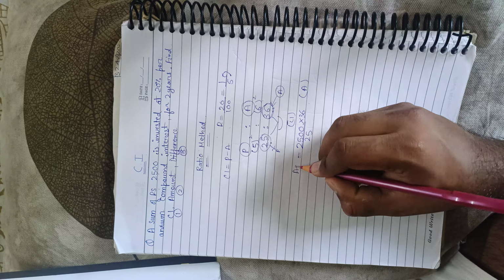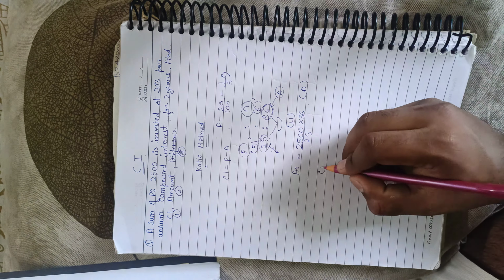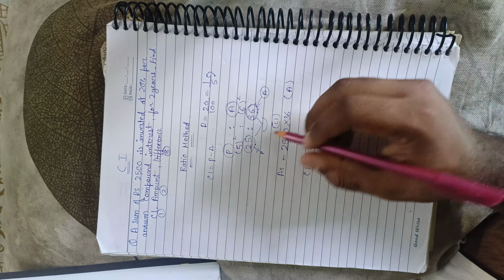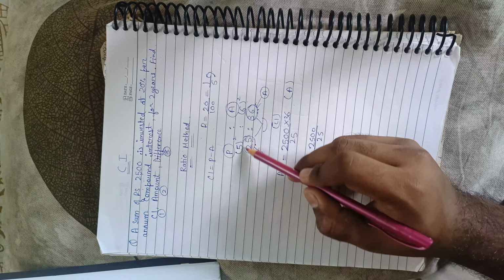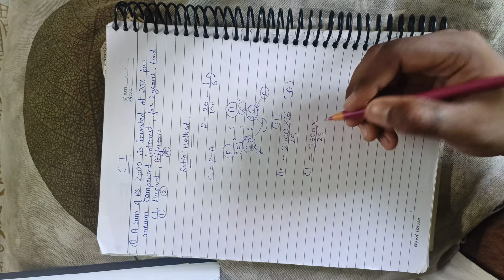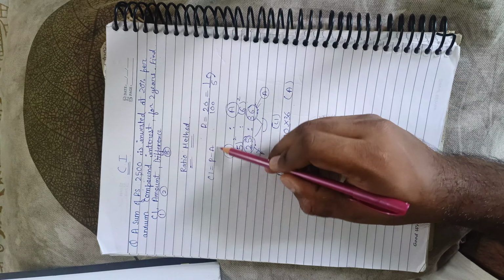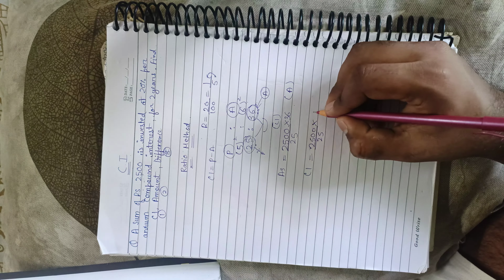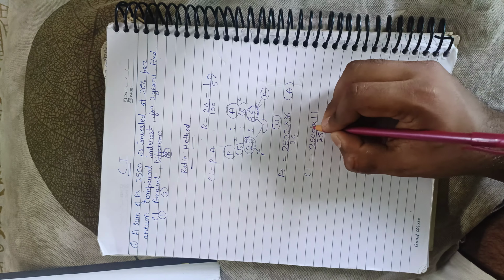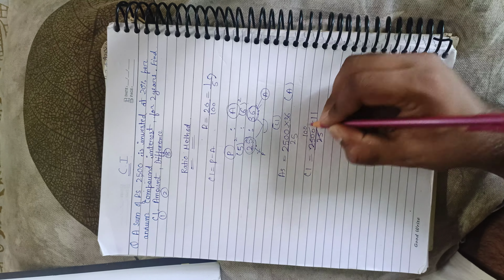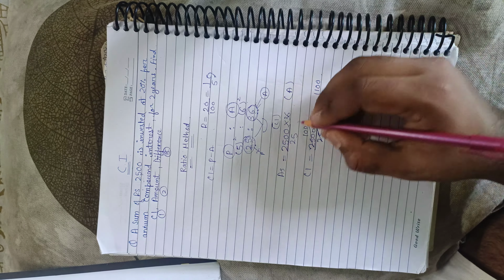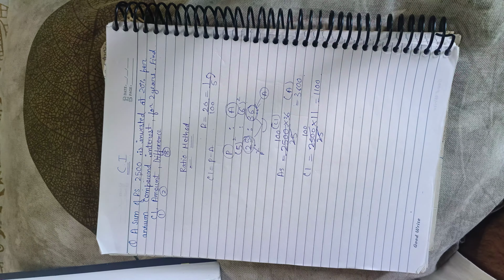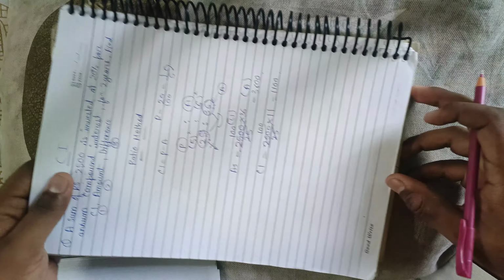If the question asks for CI, then you can easily find it out. P is given, 2500, P is 25, which is already given, and now we have to find CI, which is easily the difference of P and A, meaning 36 minus 25, which is 11. So we got this, and from here we got this. Simple. So this is just basic.